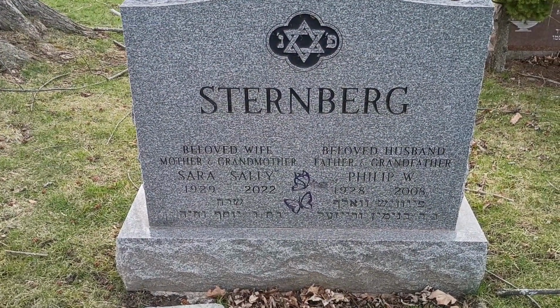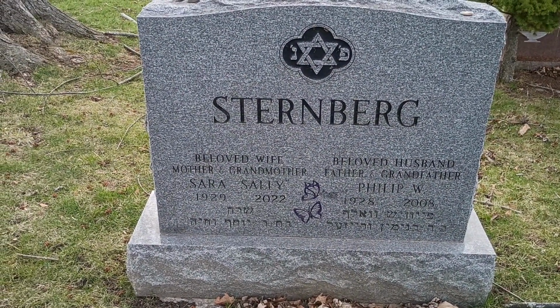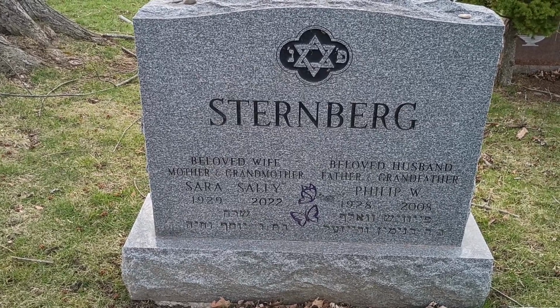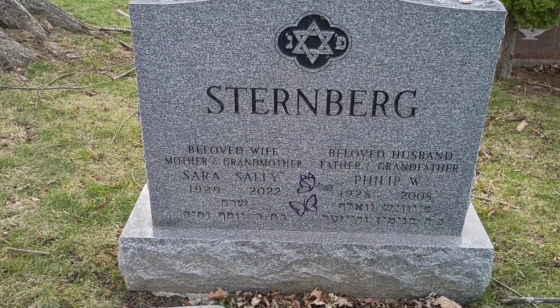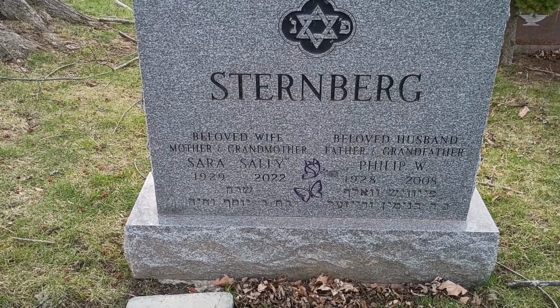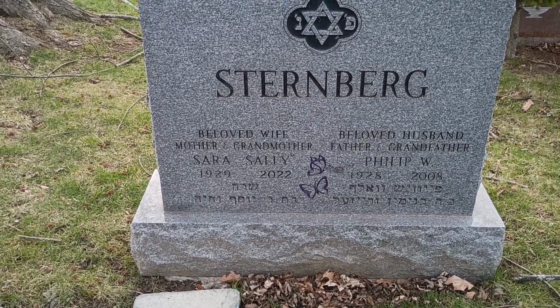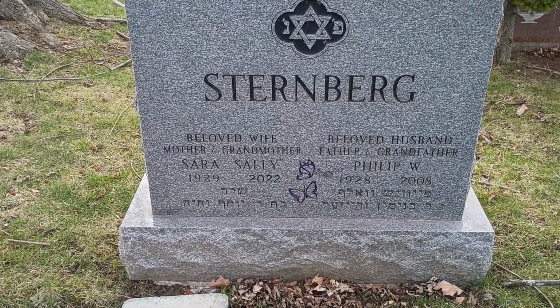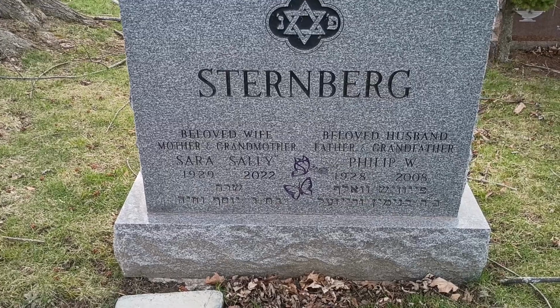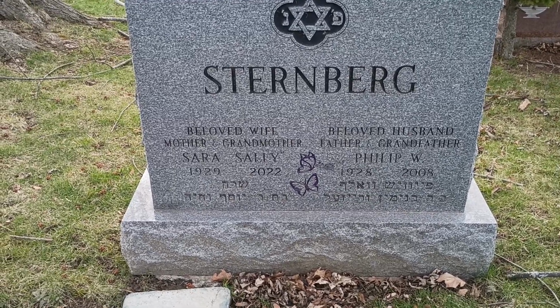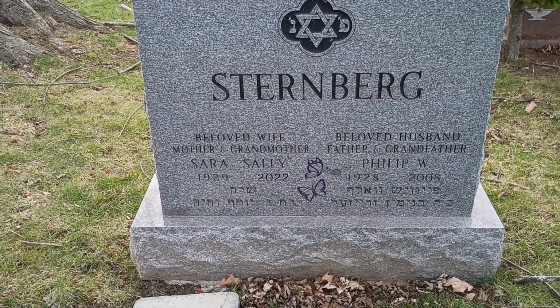So this stone here, we see imagery of the butterfly. The butterfly stands for resurrection or the fleeting nature of life. This is the Sternberg Monument. Martha Sally, 1929 to 2022. Philip, 1928 to 2008.